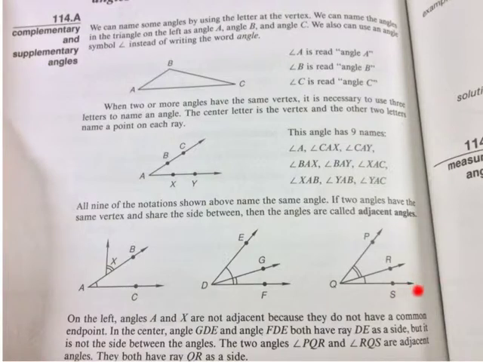Okay, now, so what's the difference? In this one, they both have QR as one of their sides. So P and then QR and then QR and S, or RQS. They both have this same side.